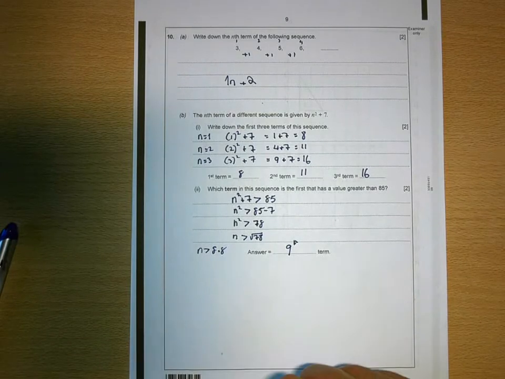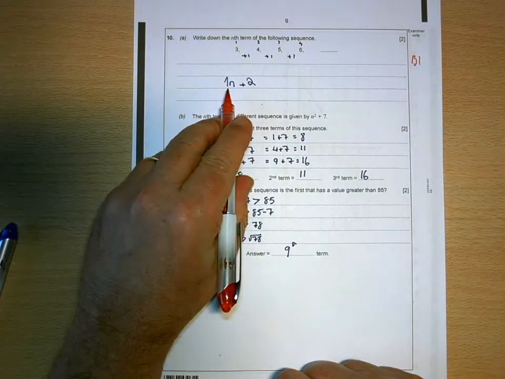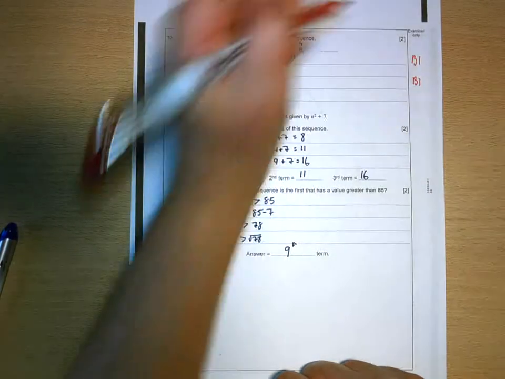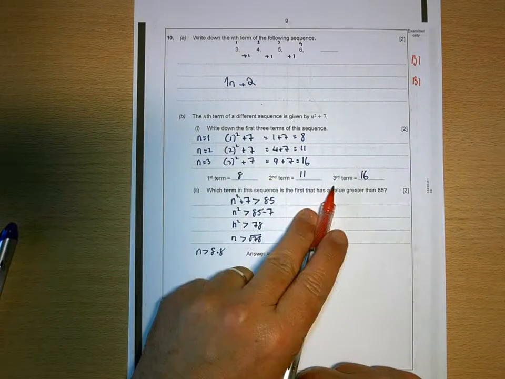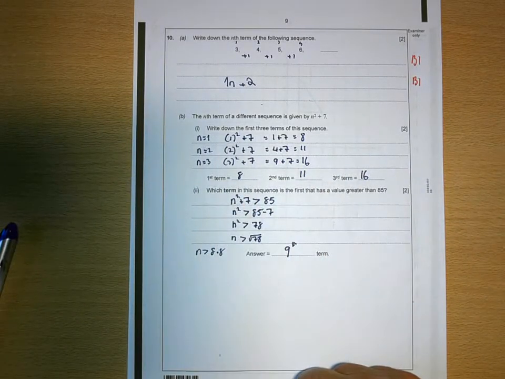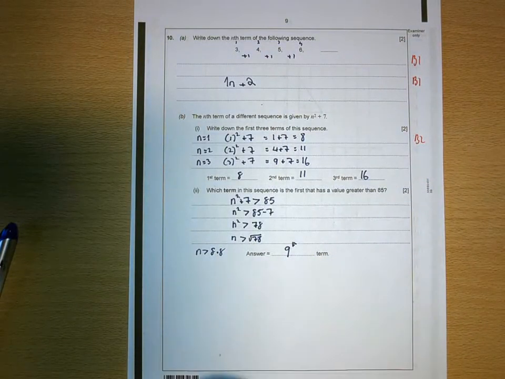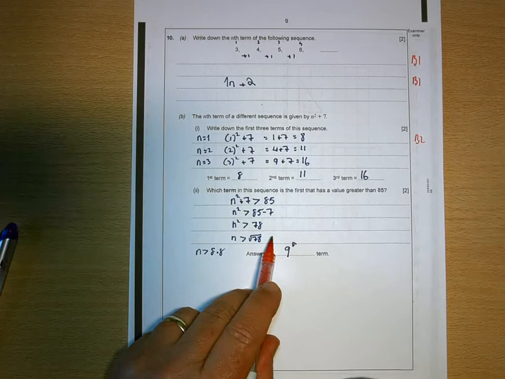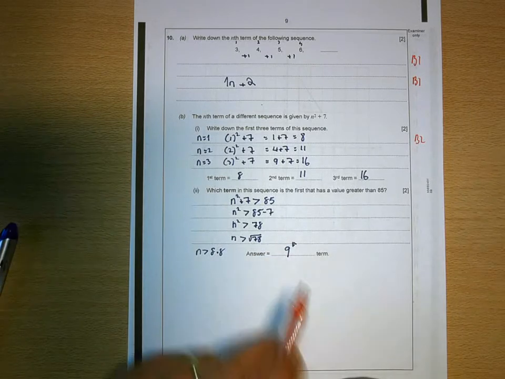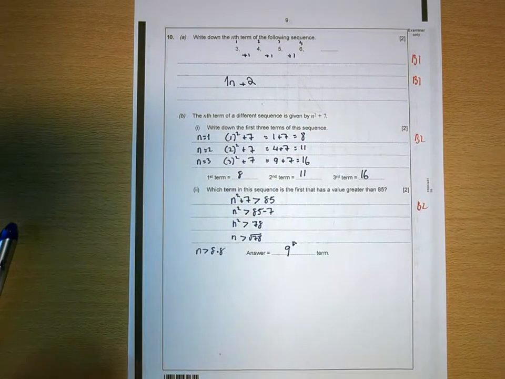So marks for that question: 1 mark for the 1n, or the n, and 1 mark for the plus 2. For this question, 2 marks for all 3, 1 mark for 2 of them. And for this question, n squared greater than 78 would get you a mark, or 2 marks for getting the 9th using whatever method you've used.